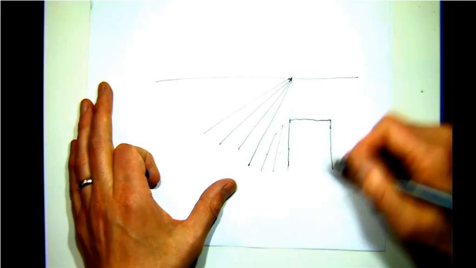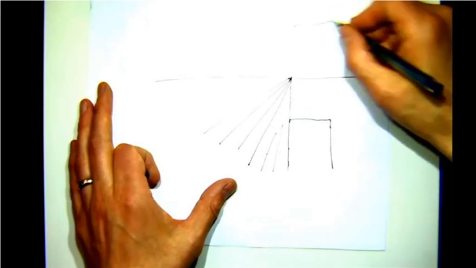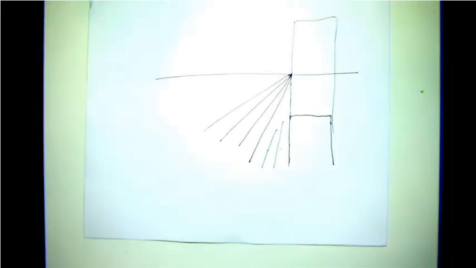And I might even have a tall building here. So how do I know which of these lines are actually parallel?